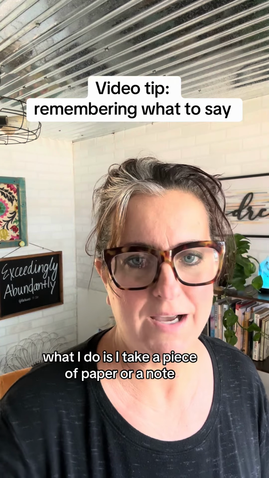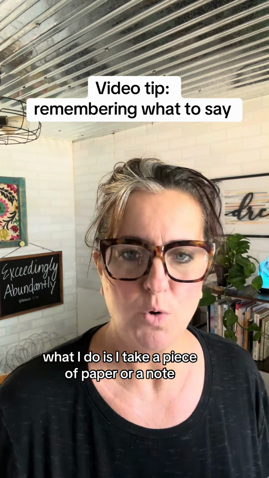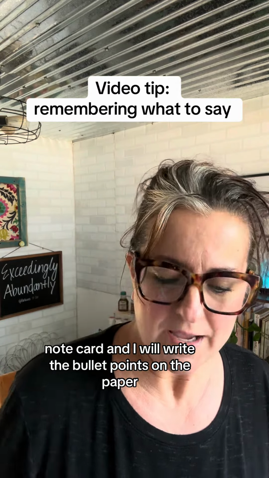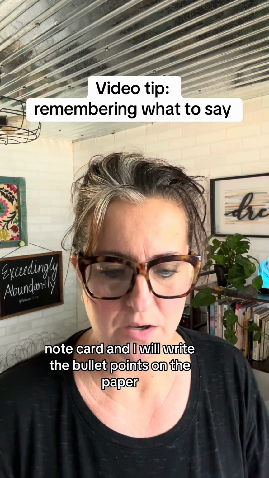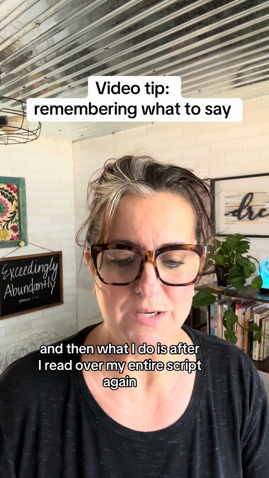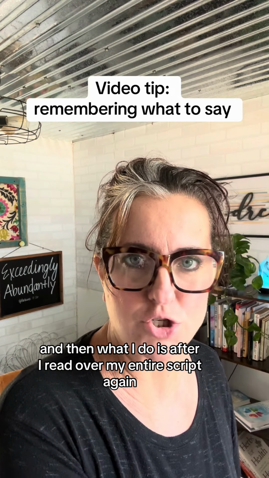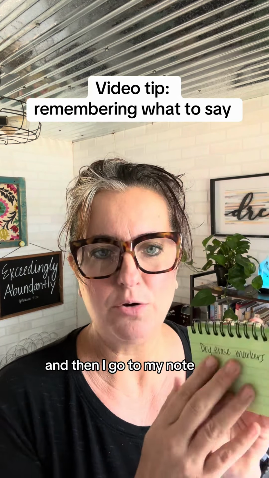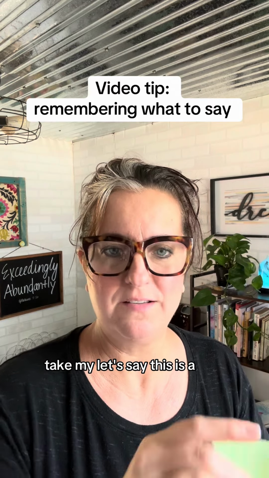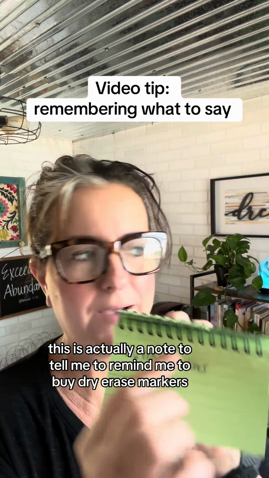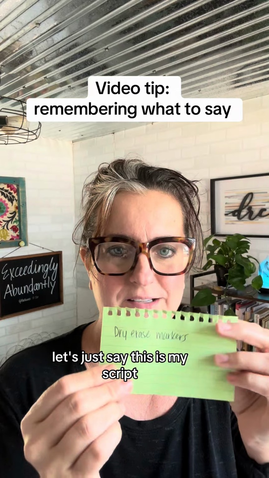And then lastly, what I do is I take a piece of paper or a note card, and I will write the bullet points on the paper. And then what I do is, after I read over my entire script again, I go to my note. Let's say this is actually a note to remind me to buy dry erase markers. But let's just say this is my script.